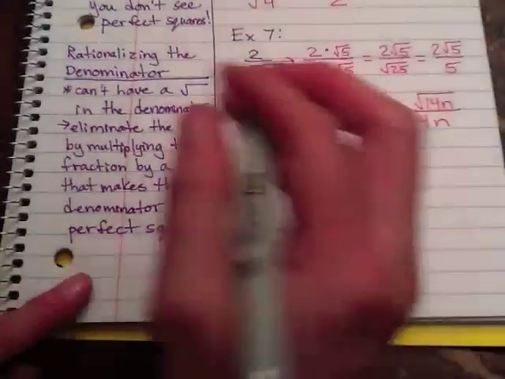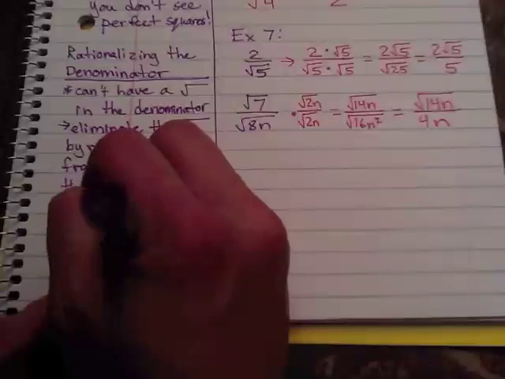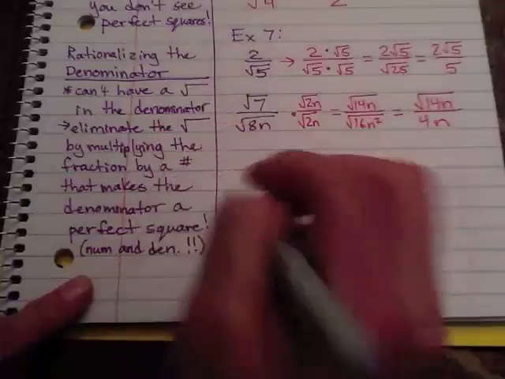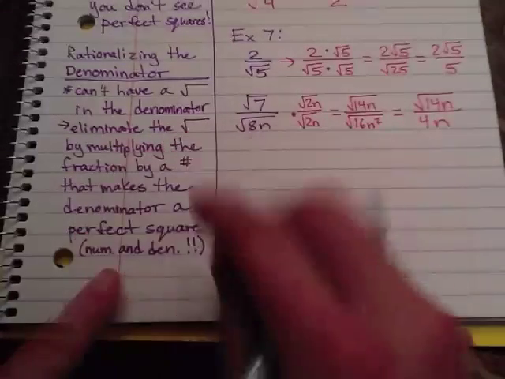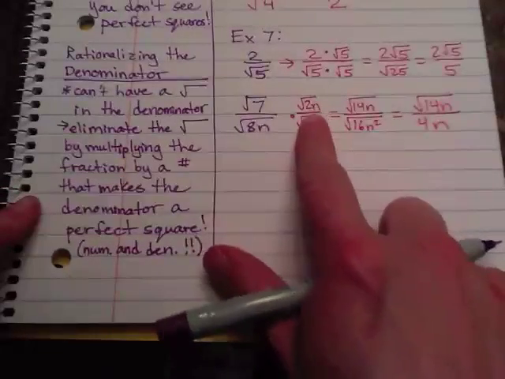Don't forget, it has to be the numerator and denominator when you multiply. So I kind of made that small, but your numerator and your denominator, you have to multiply both because it needs to be a value of 1.